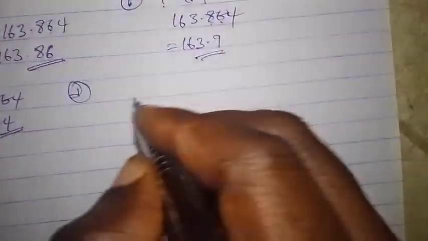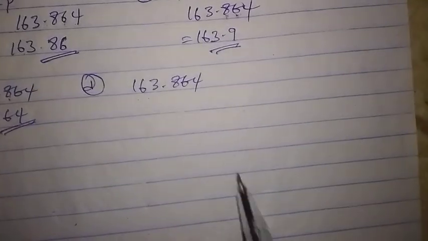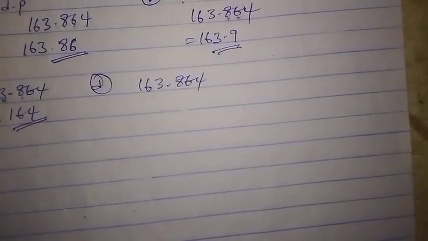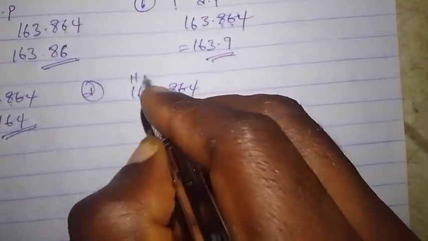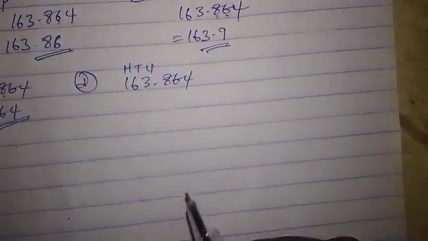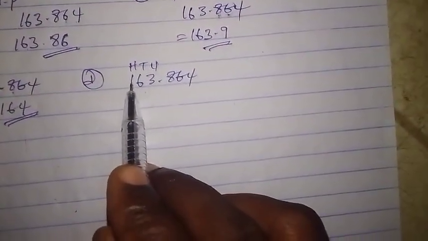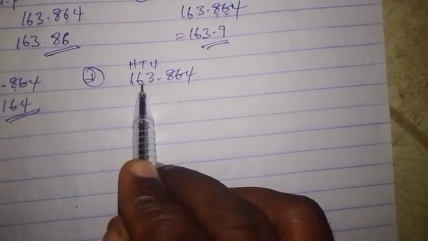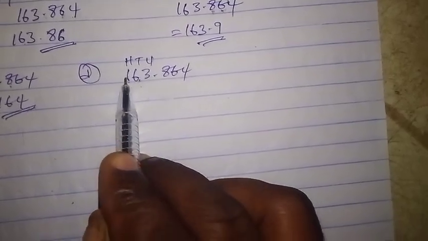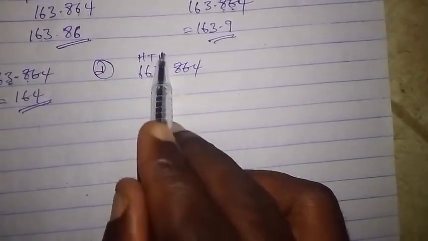So let's solve 163.864 to the nearest 100. Now look at it. Remember when you were in primary school, you were taught hundreds, tens, and units, right? This is the hundreds, this is the tens, and this is the units. So we are working on this one. The number after this one is still up to 5, so we can round it up to 1 and add it to this one. Remember, this is where the hundred is. This is where the tens is. This is where the unit is.